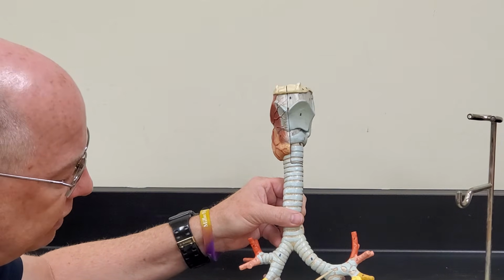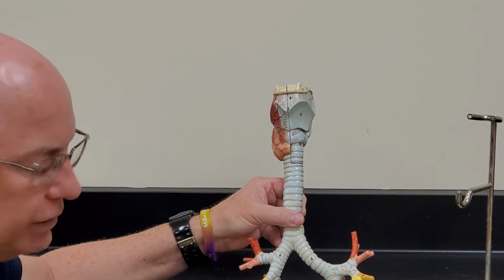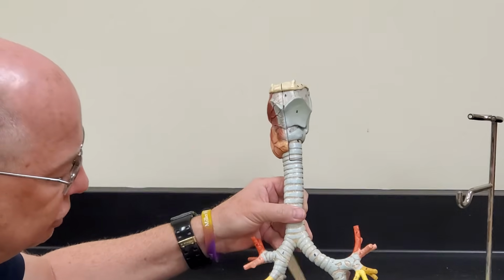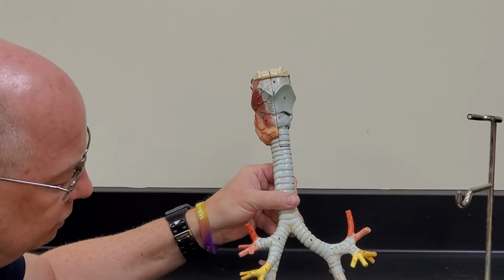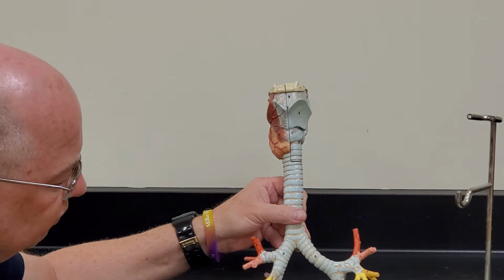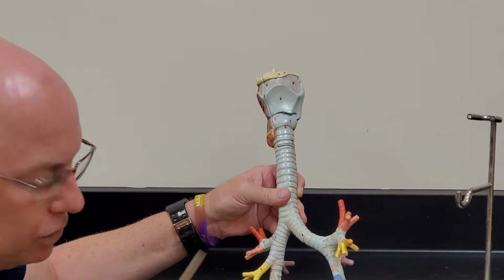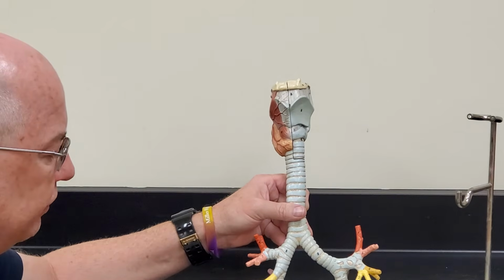Now as I come down here, it's going to split again. The next level of branching is called a secondary bronchus. So that would be this little area in light blue here, and this area in light blue here would be called a secondary bronchus. On this side, this, and this would all be secondary bronchi. I tend to like to ask them over here. It's a little easier to follow.